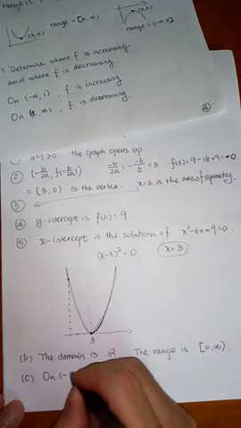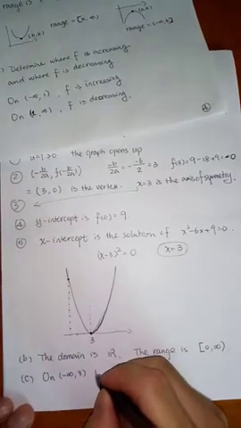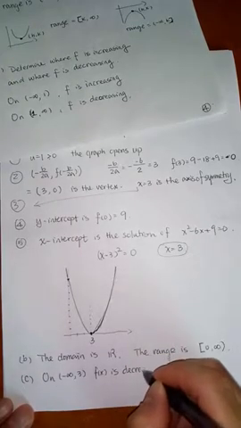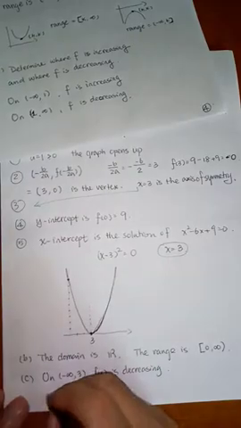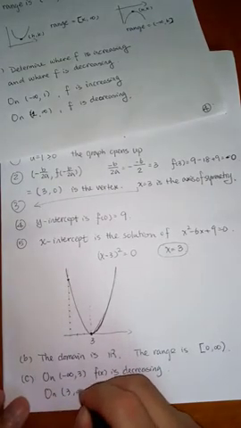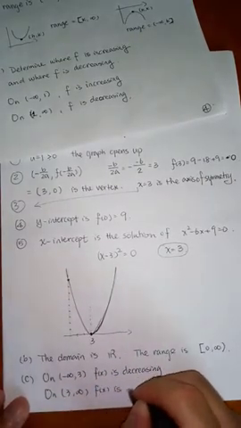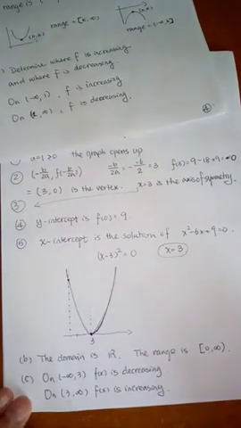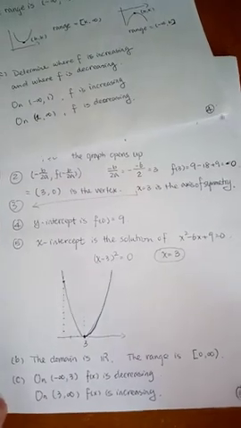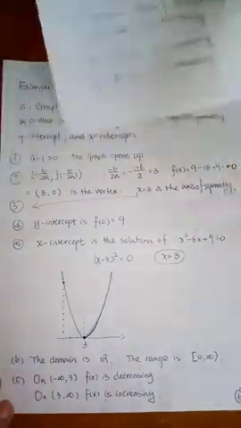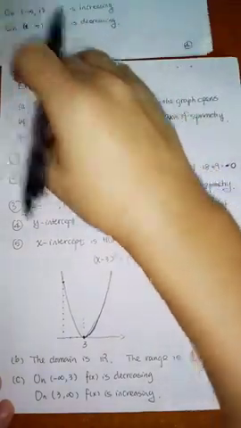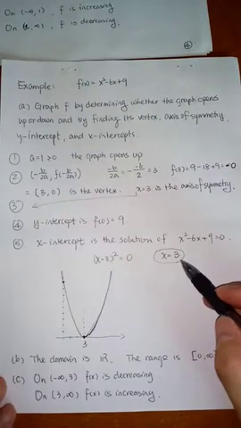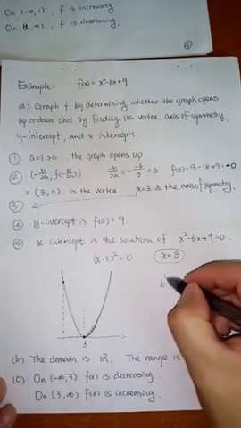So on the interval negative infinity to 3, f is decreasing. On the right piece, 3 to infinity, f is increasing. In this part, you have a repeated term, and let's see what the discriminant is.